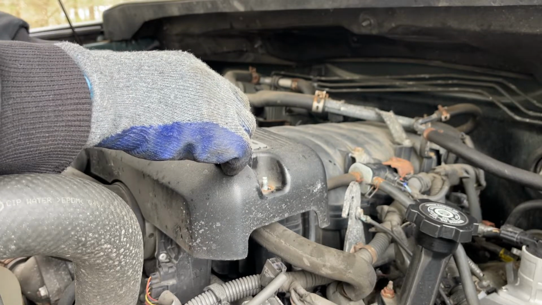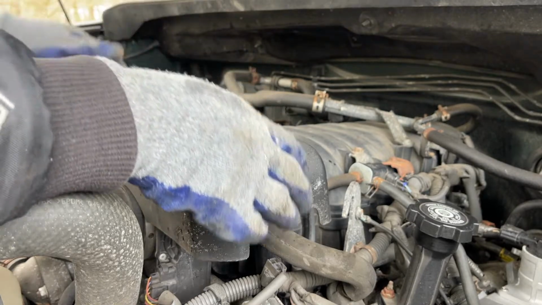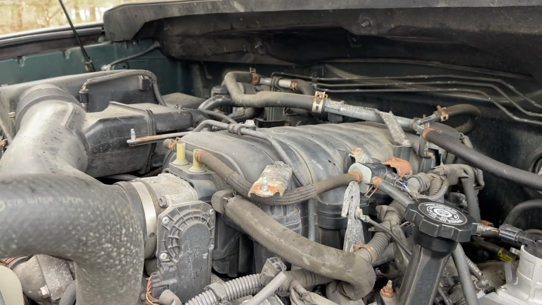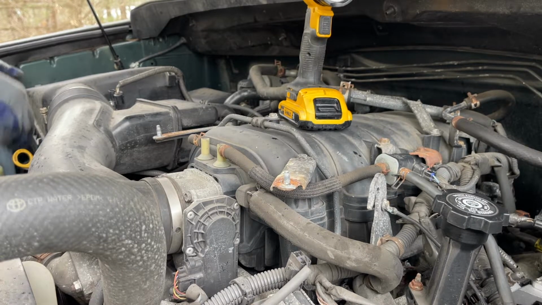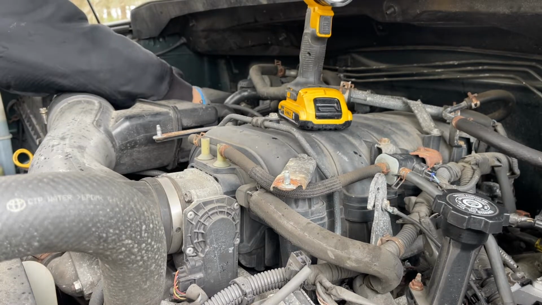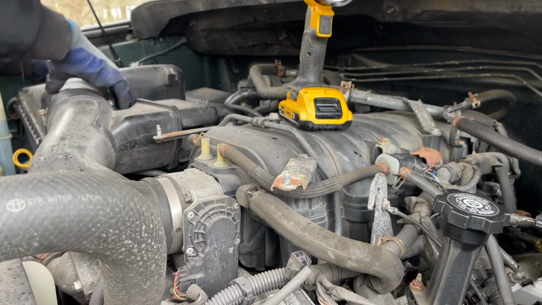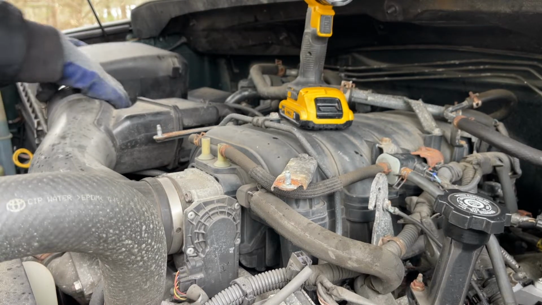And when I do things, I try to keep everything intact so I don't take everything all apart. That way I can easily put it back. Because it's windy today, I'm going to put this cover inside the truck. Get rid of the air box. Four snaps hold this in. Let's just keep this nice and dry because it is kind of drizzling out right now.